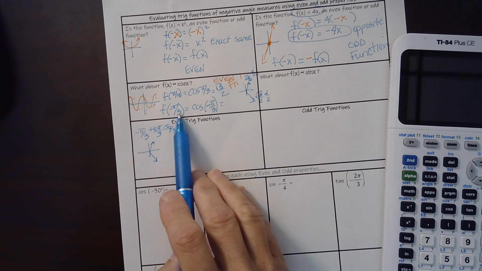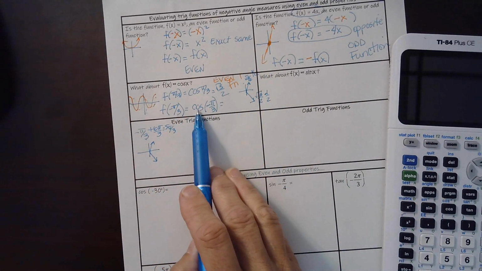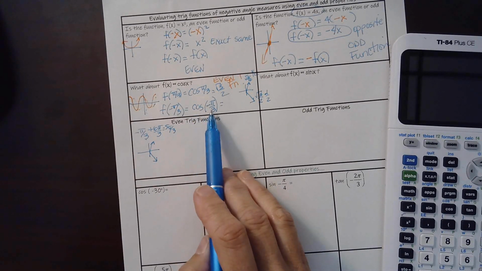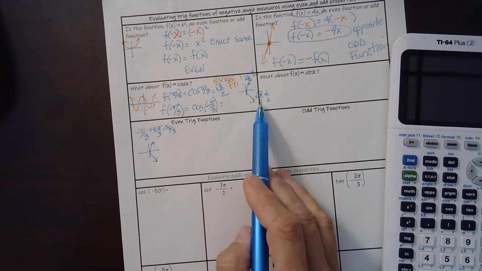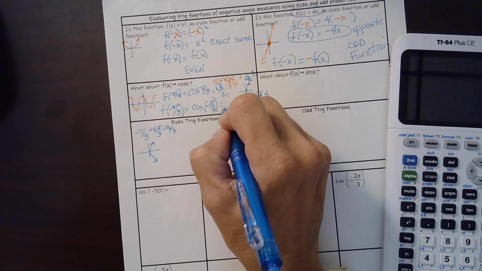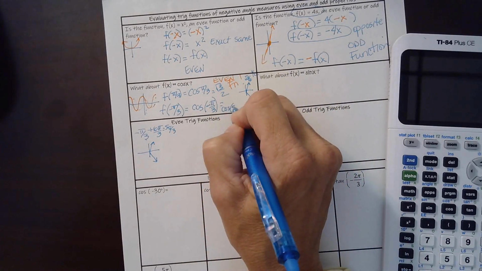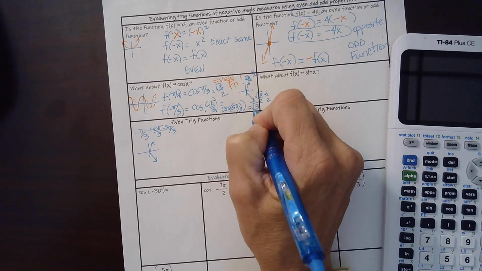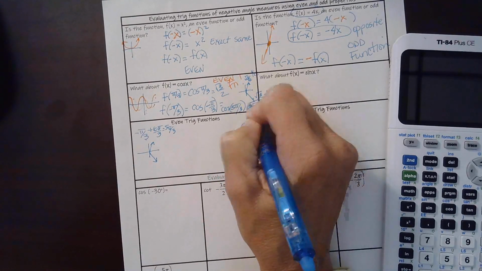So f of negative pi over 3. If I want to evaluate cosine of negative pi over 3, I can evaluate cosine of 5 pi over 3, which is square root of 3 over 2.